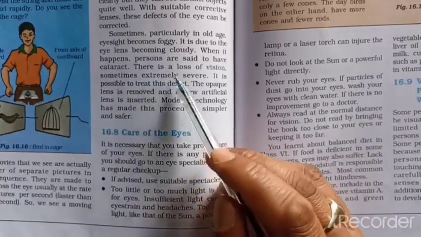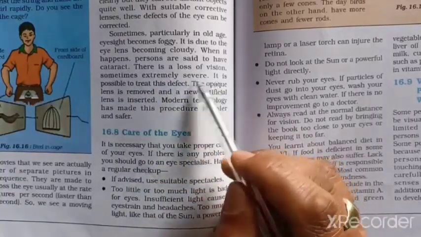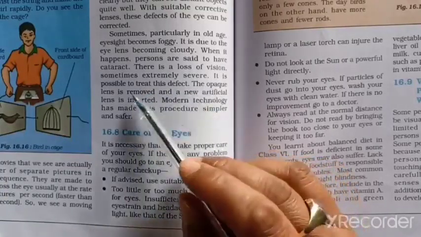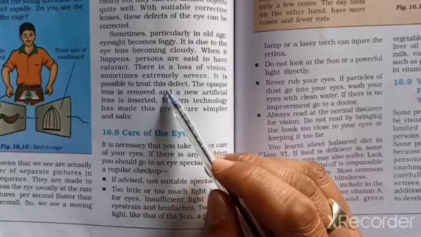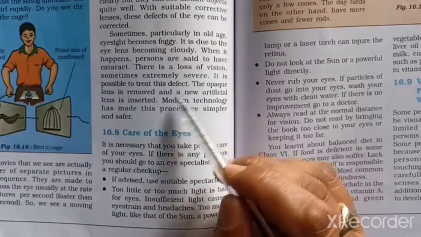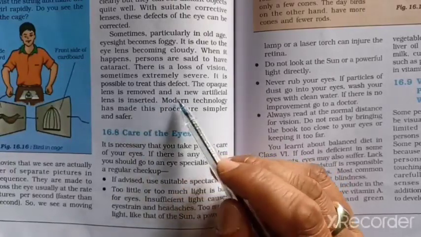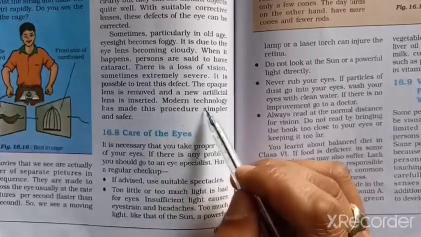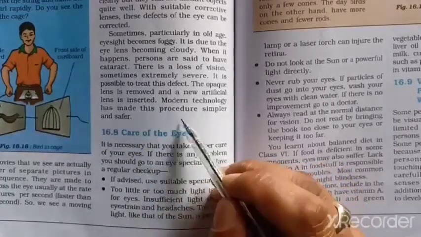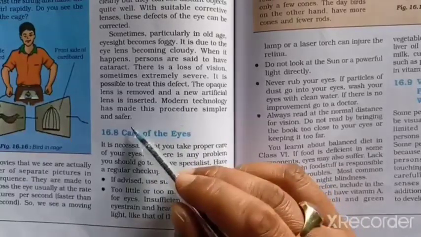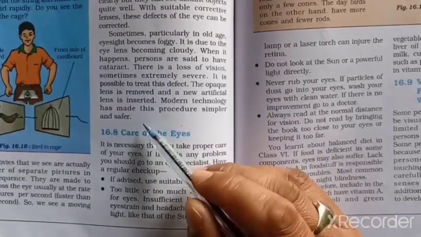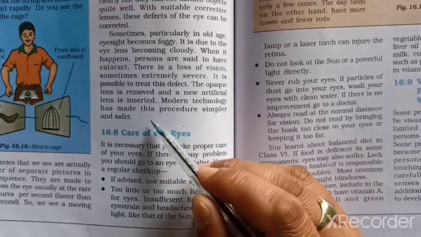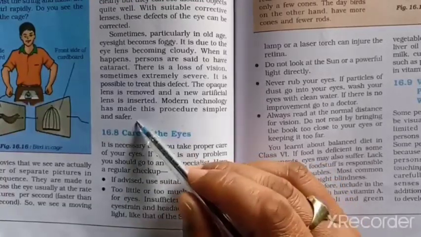There is a loss of vision, sometimes extremely severe, and it is possible to treat this defect. The opaque lens is removed and a new artificial lens is inserted. Modern technology has made this procedure simpler and safer.